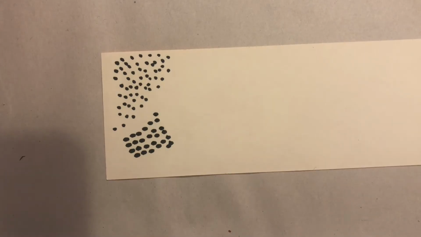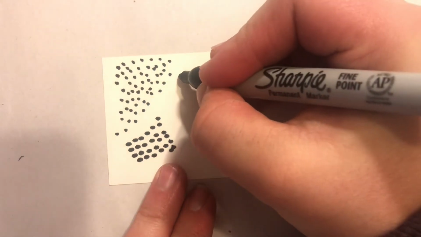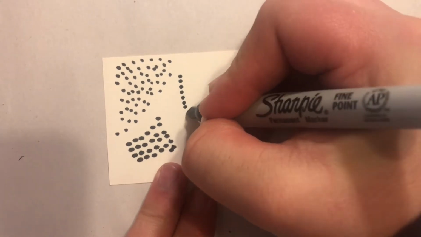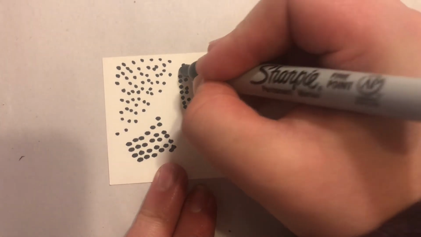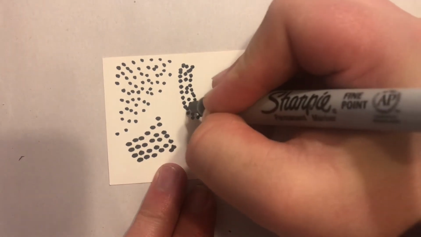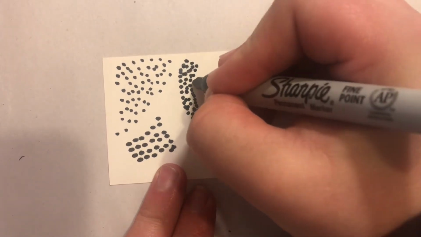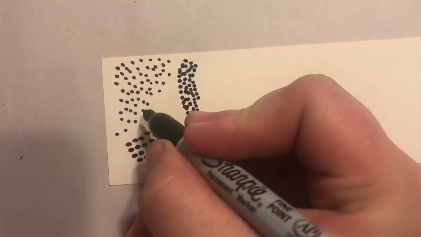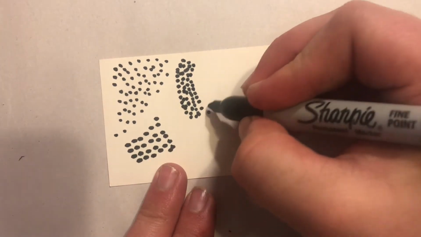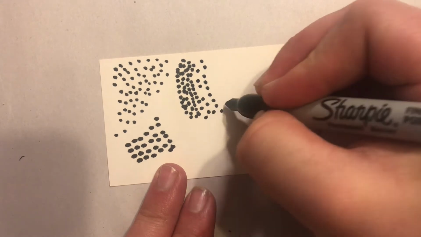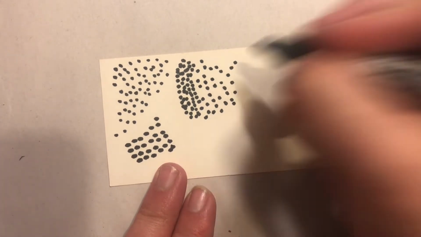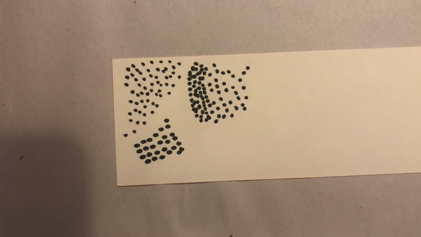And like with cross-hatching, how you get value with the dots is the closer together and the more dots you make, the darker the value. And then when you want to make a lighter value using only dots, you do them farther away and less dots. And that is going to be true for all the media. So any kind of marker, the more dots, and the closer together, the darker the value, and then the less dots, the farther apart, the lighter the value.